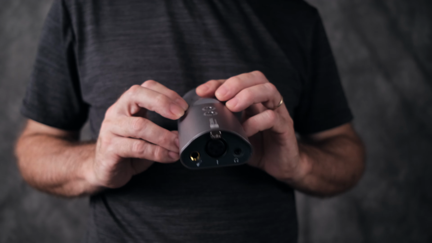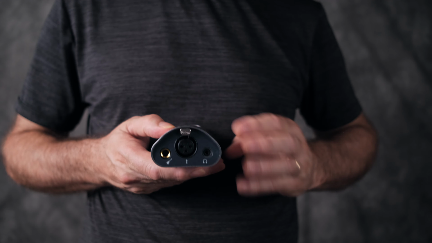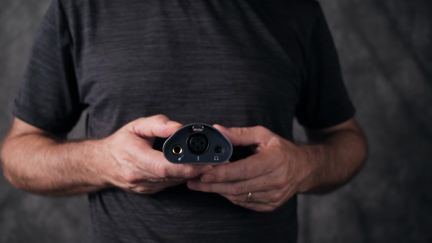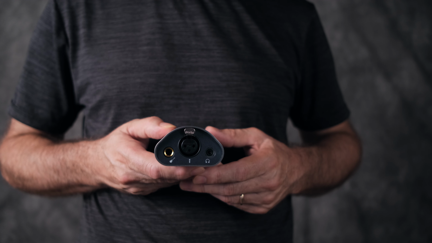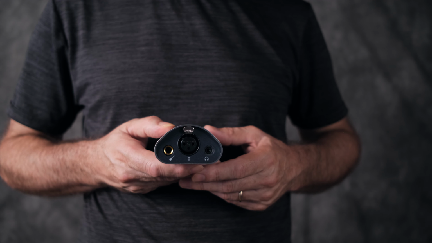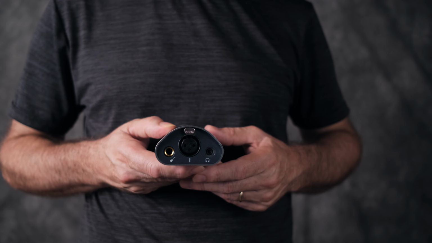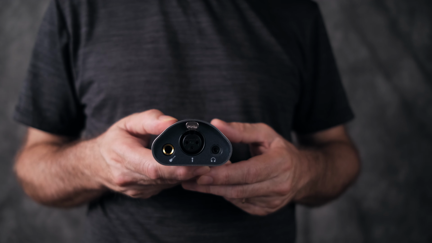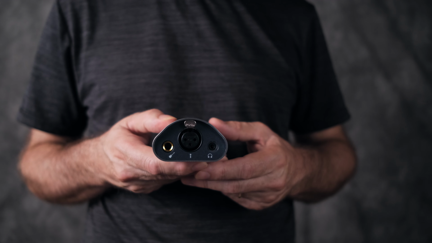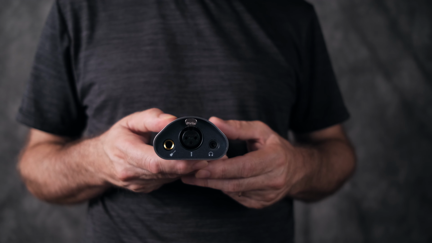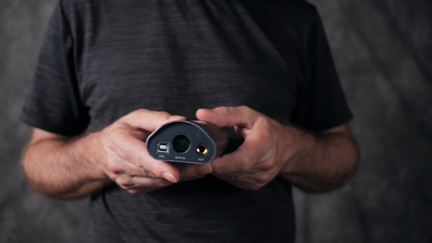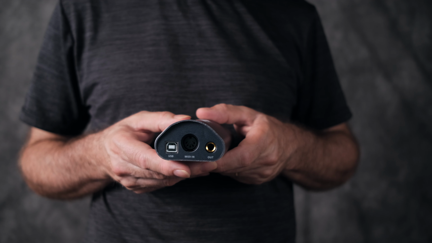And let's look on the front end here. You'll see an input for your guitar. It's kind of a line level, instrument level input. I guess it's instrument level. In the middle is an XLR mic input, and that's what that phantom power is for, if you've got a condenser mic. You'll also see a headphone output, and I've tried it out and it sounds pretty good. Let's flip it over onto the other side, and you'll see a USB port.